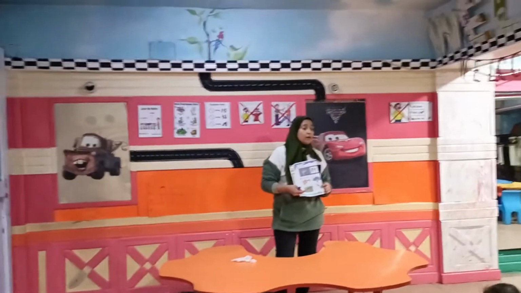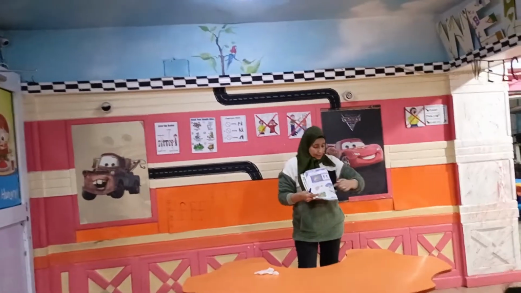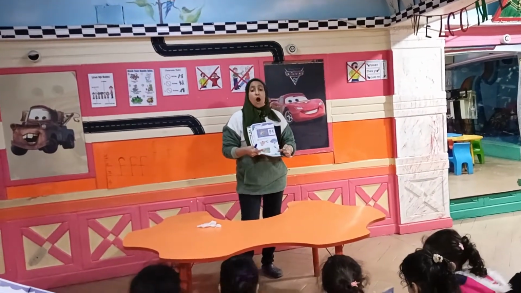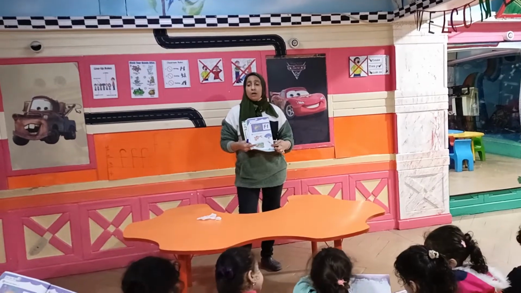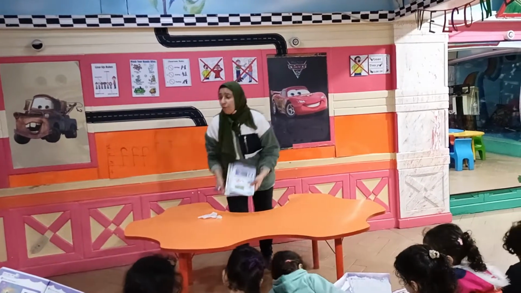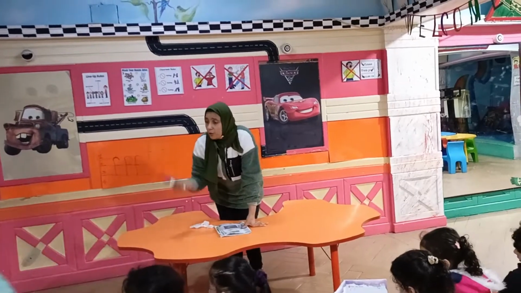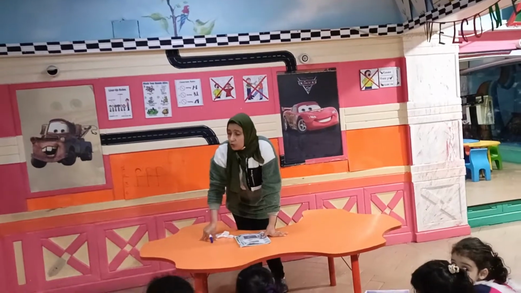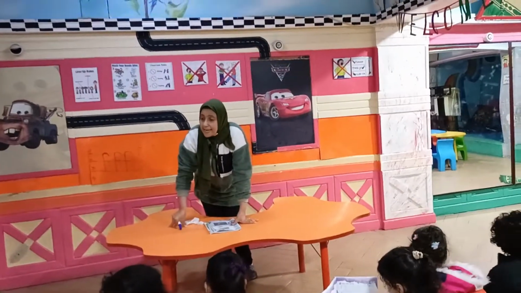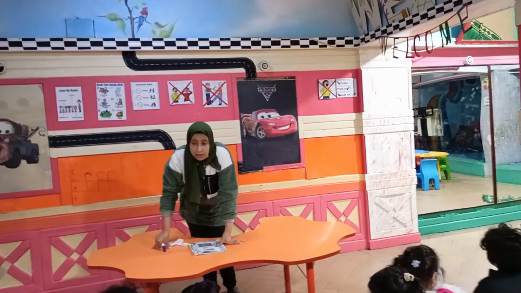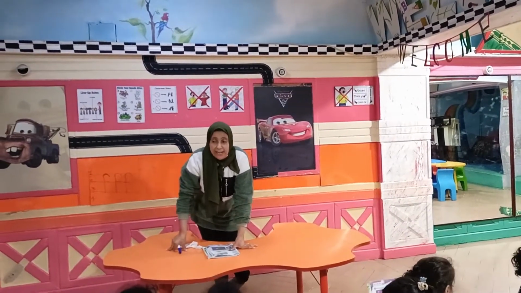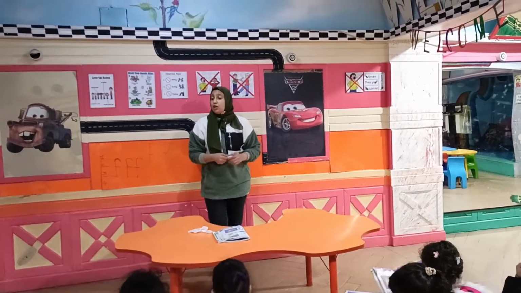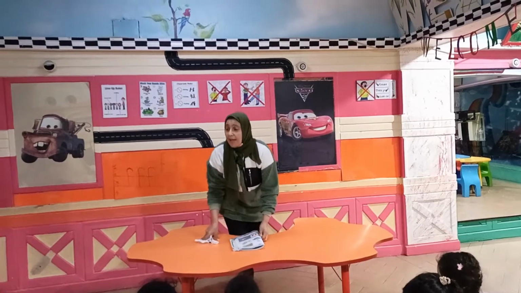Point with your finger in your books to learn the new words. Fork. Fork. We use fork for what, Dalia? Yeah, we use fork in eating. Fork is a tool for eating, like a spoon, like a knife. Fork, we use it to eat.